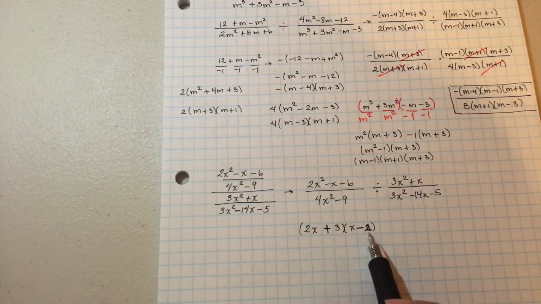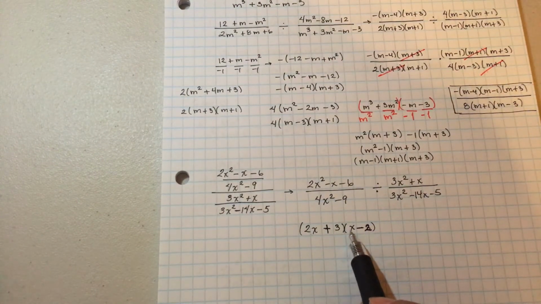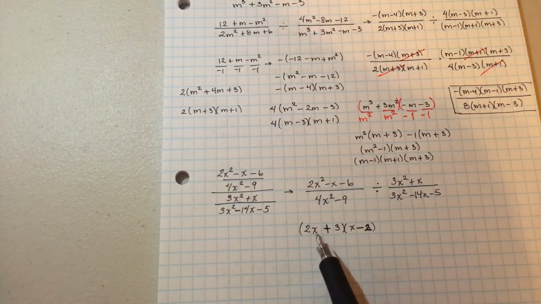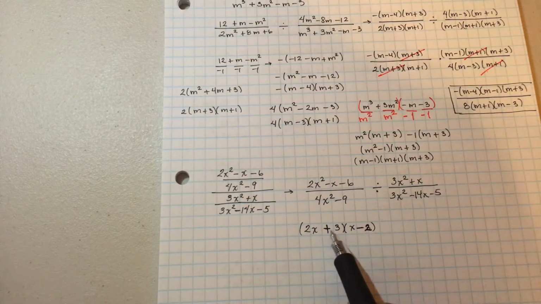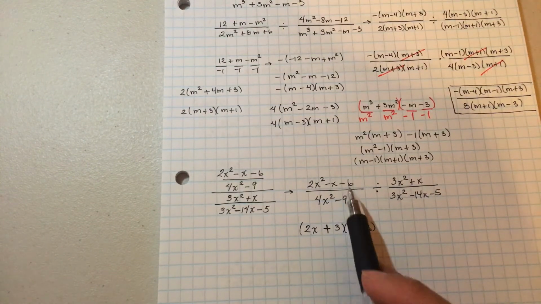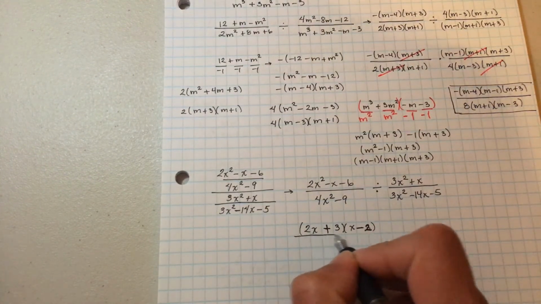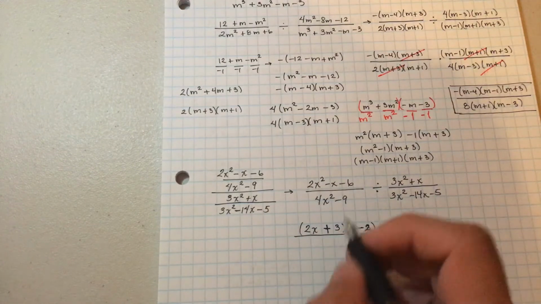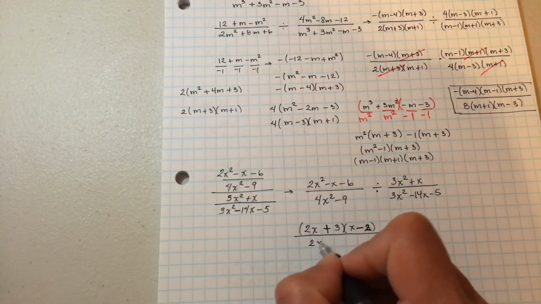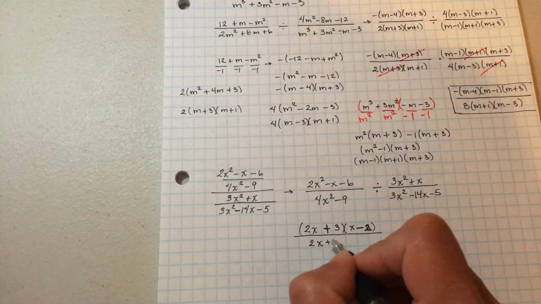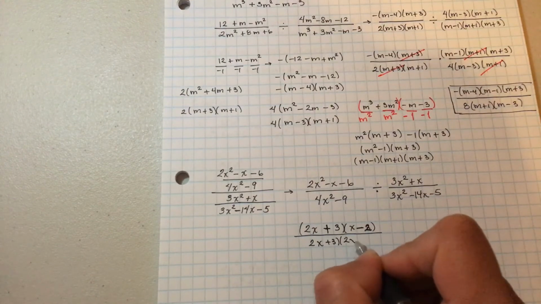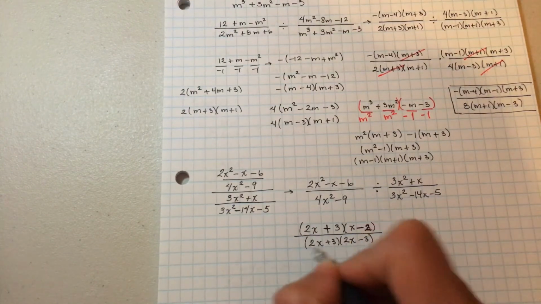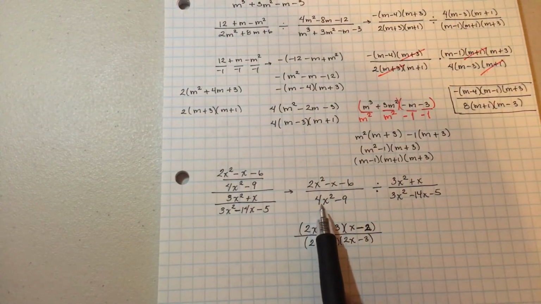This would give me a negative 4x, and this would give me a positive 3x, which would add up to negative 1. Este me da negativo 4x, más 3x me da negativo 1. Y 3 por negativo 2 me da negativo 6. So then that's the top. Now on the bottom, this is a difference of perfect squares. Hopefully you can recognize it. 2x plus 3 and 2x minus 3. Okay, este es diferencia cuadrado perfecto.